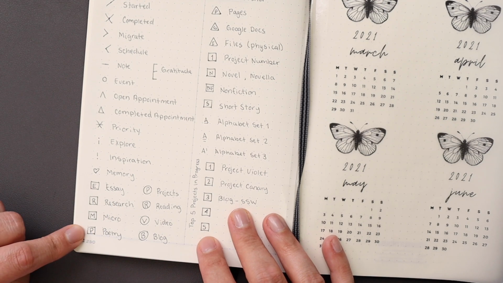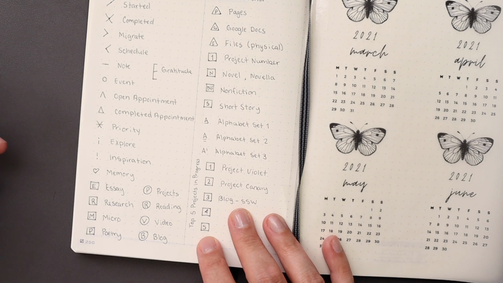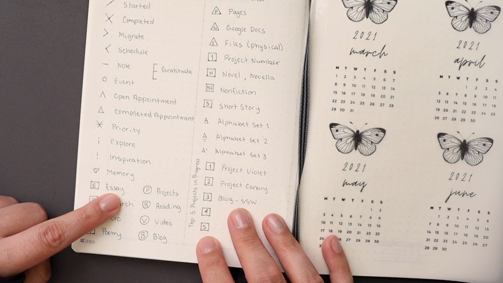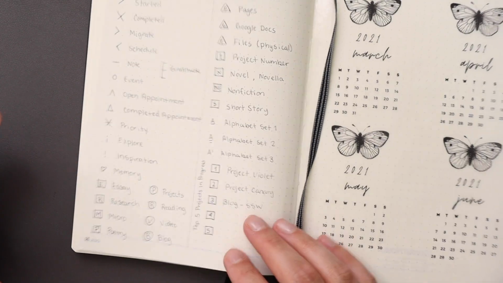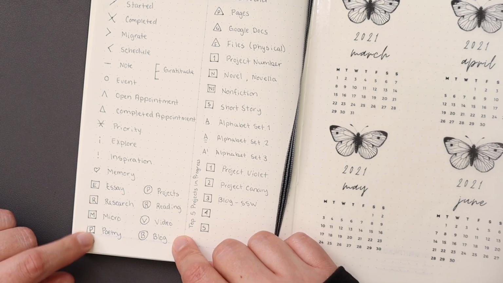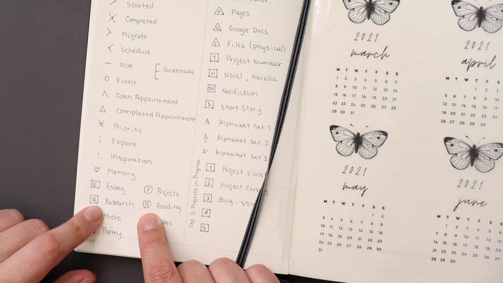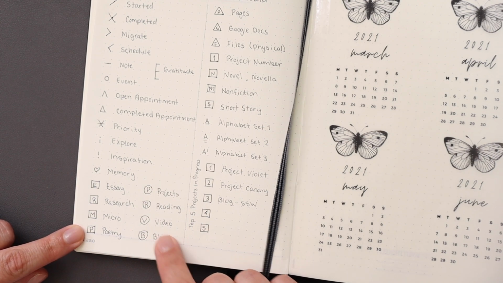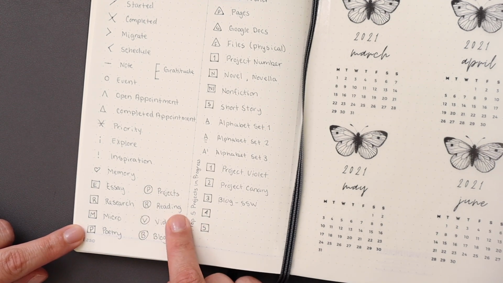So I usually put one of these signifiers at the top or in the corner near the page number, just to signify to me what this page or spread is about. So I can come and flip here and say, oh, okay, there's an E, that's an essay that I wrote. Over here, I have circles: projects, reading, video, and blog. You can see that we have 2 R's here. So in order to show the difference, I decided to do 1 in squares and 1 in circles so I wouldn't get confused. R is for reading, then projects, video, and blog.